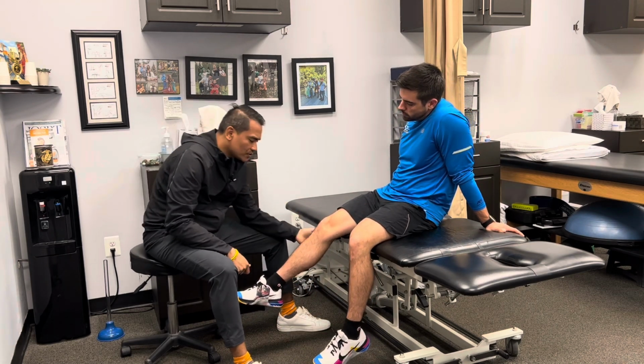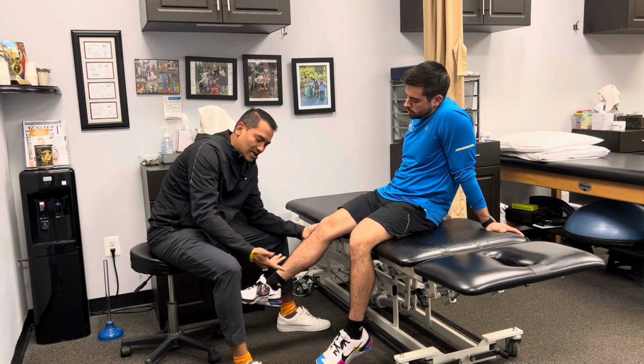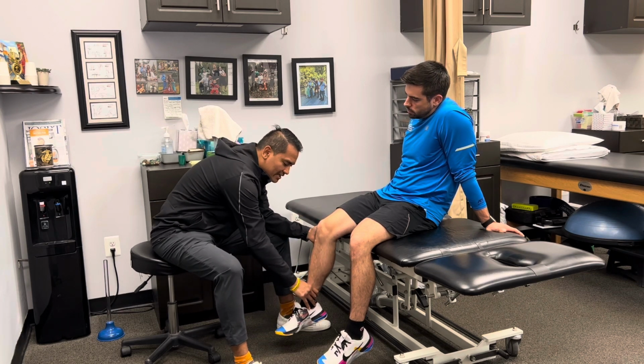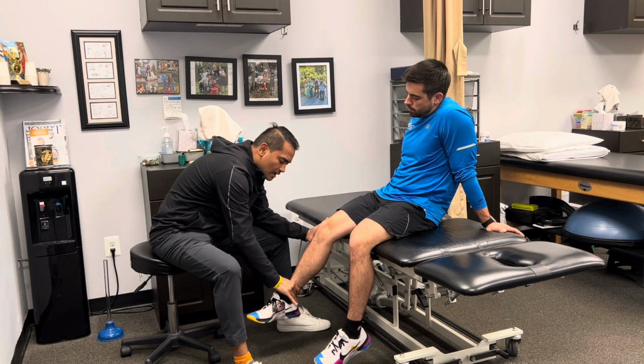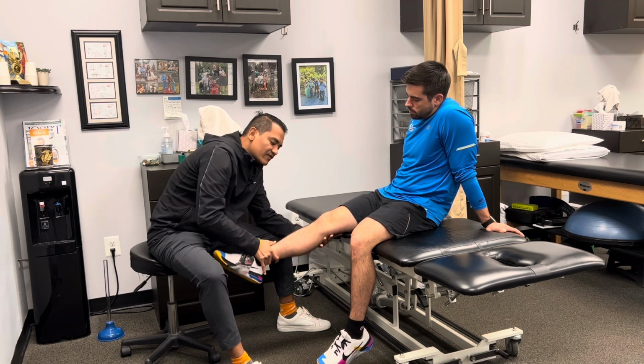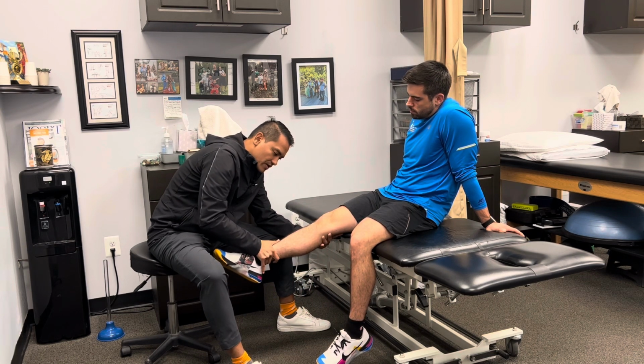Next thing I would try to do is do the same contraction in a different position now. So for example, it was at 45 degrees right here. Go ahead. I'm going to try to contract the same thing at different degrees, maybe like a knee extension at 0 degrees. Go ahead.